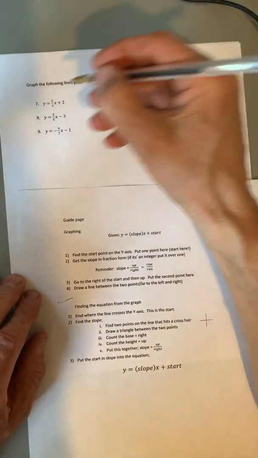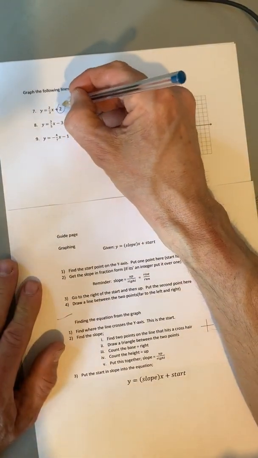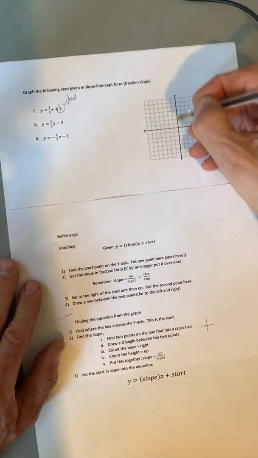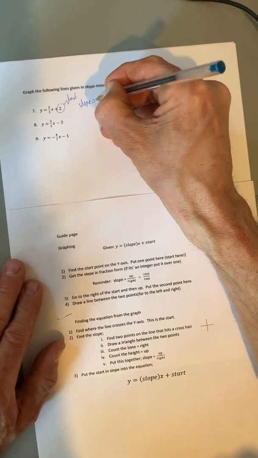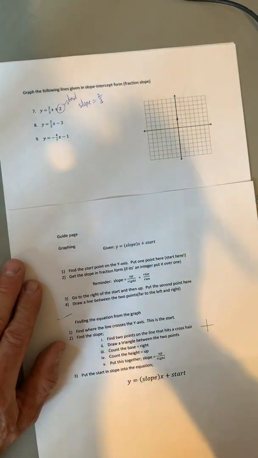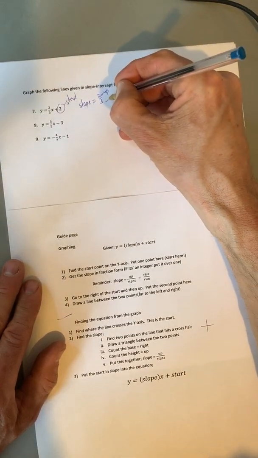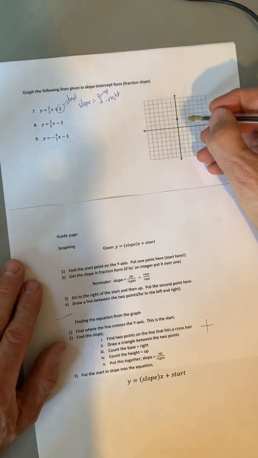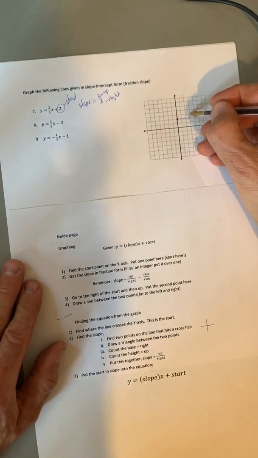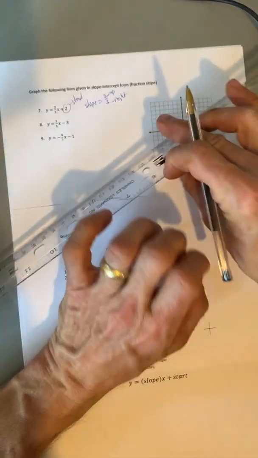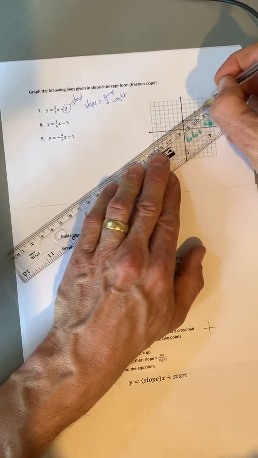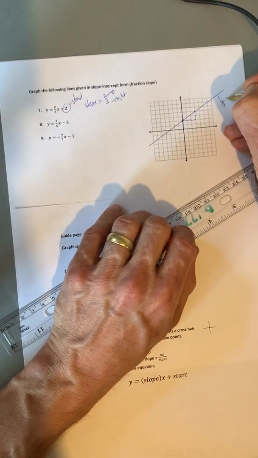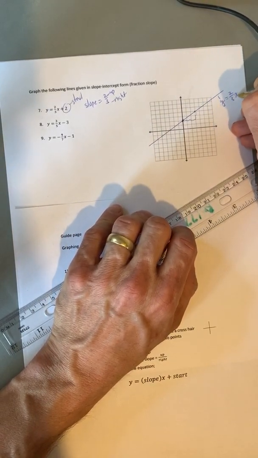Now you'll notice we've got the same type of equations, but now there's a fraction. Let's go through these the same way. We've got the start. So we go 1, 2. But now our slope already is in fraction form. It's 2 over 3. Let's make sure we remember 2 is the up, 3 is the right. So we go 1, 2, 3, then we go up 2. Some people call this rise over run. We draw a straight line. We label it: y equals 2/3 x plus 2.